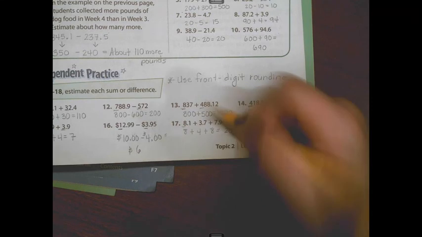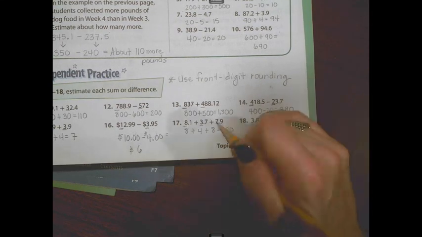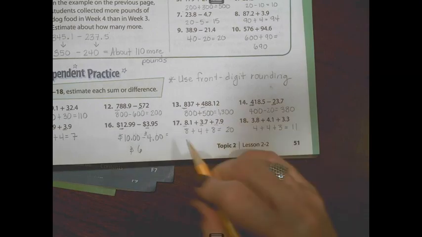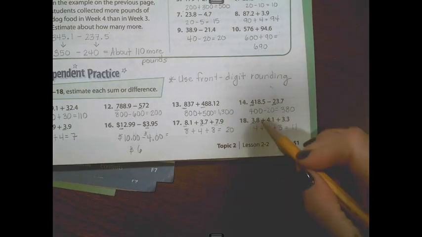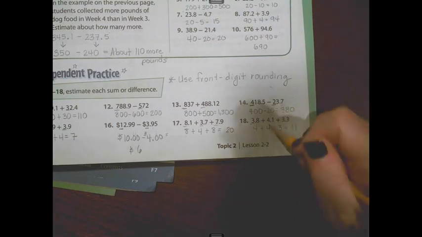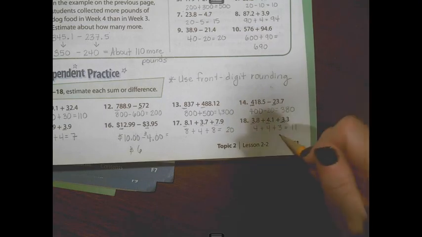8 and 1/10, rounding to the nearest whole number, rounds to 8. 3 and 7/10 rounds to 4. 7, 9 and 9/10 rounds up to 8. When we add these three add-ins, we get 20. 3 and 8/10 rounded to the whole number is 4. 4 and 1/10 rounded to the whole number is 4. 3 and 3/10 rounded to the nearest whole number is 3. When we add those three add-ins, we get 11. So I hope everybody did a good job with those 8 problems.